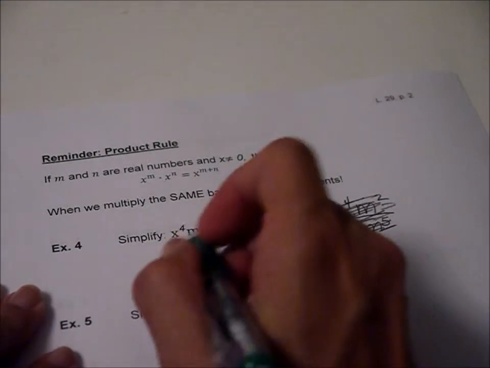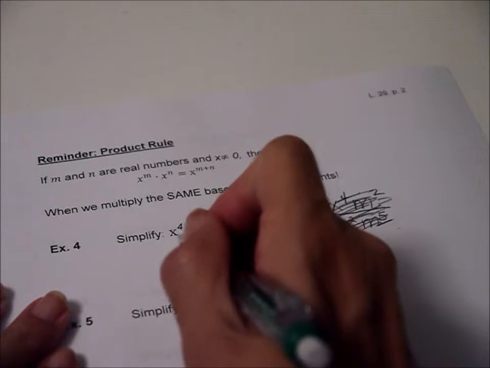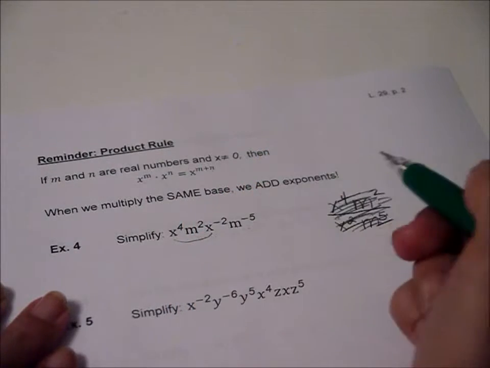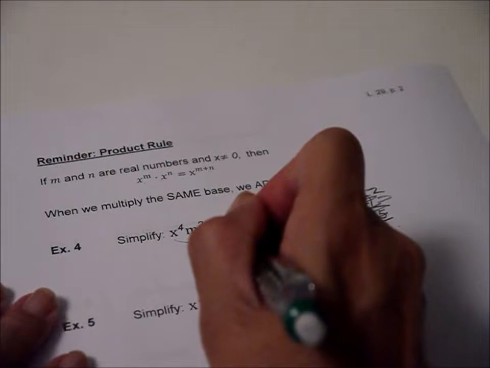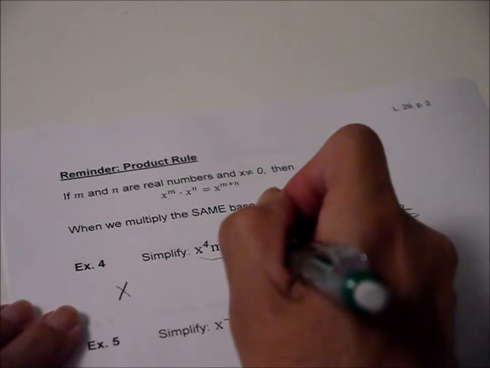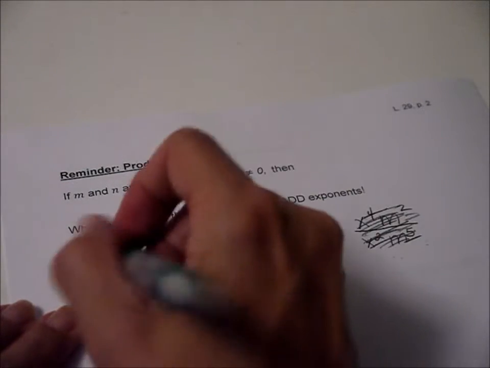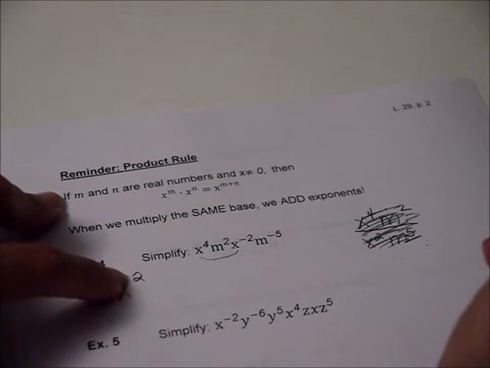Okay, so again, when we multiply the same base, we're going to add the exponents. So I'm going to start with the x's. I have x to the 4th and x to the -2. So if we add those, 4 plus -2, we're going to get x to the 4 plus -2. So that is 2. 4 plus -2 is 2.